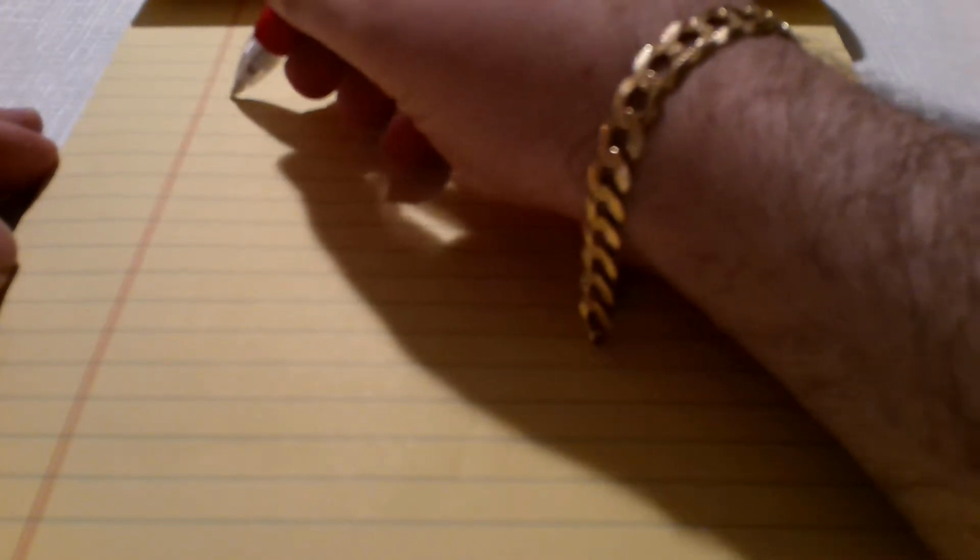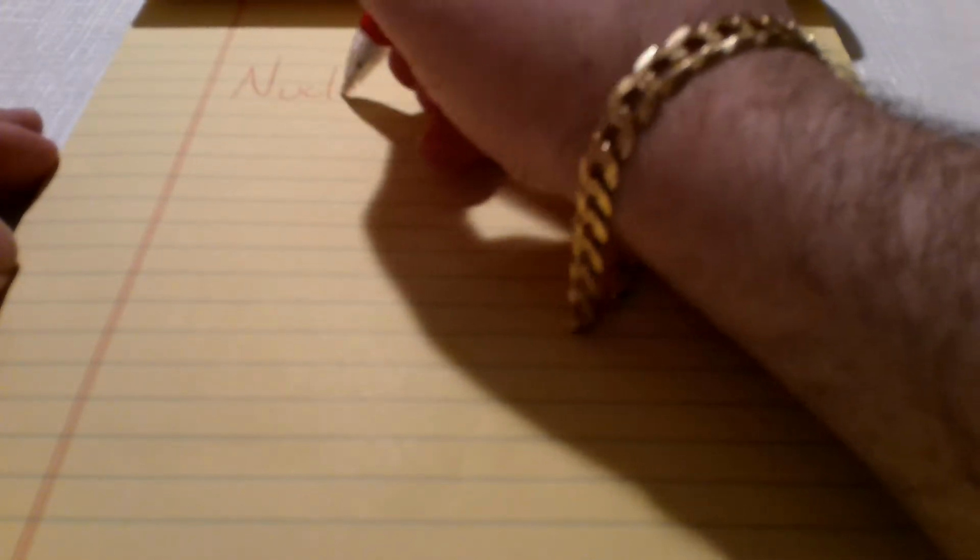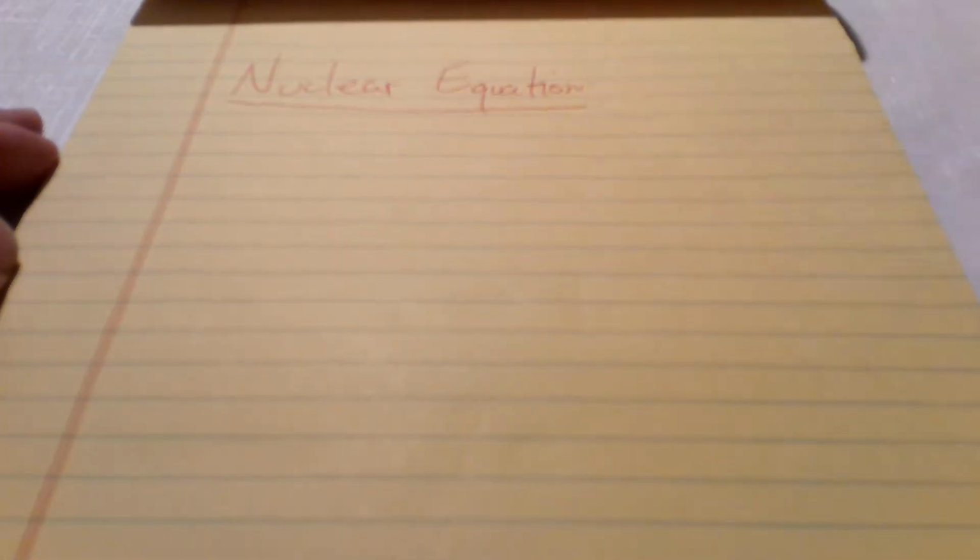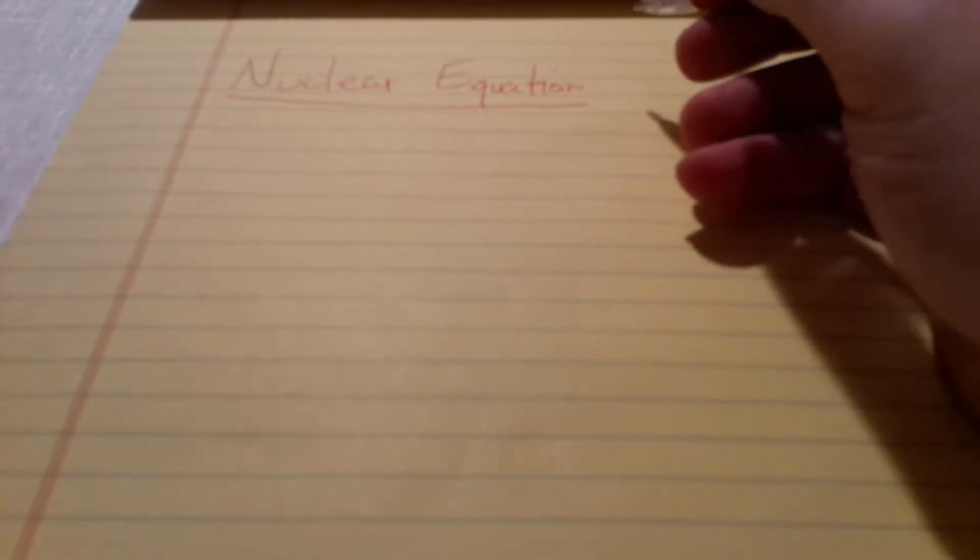The next topic in our continuing series of nuclear chemistry videos is the nuclear equation. Now, in a nuclear equation, conservation of mass is, of course, paramount.